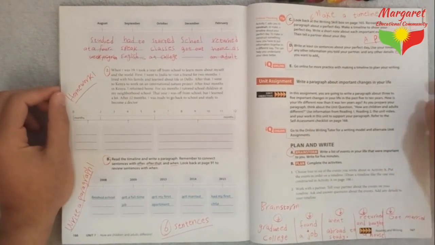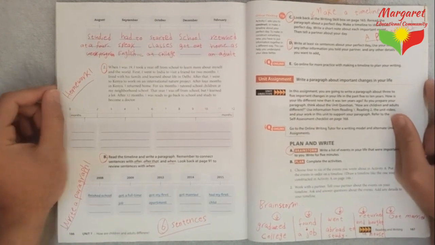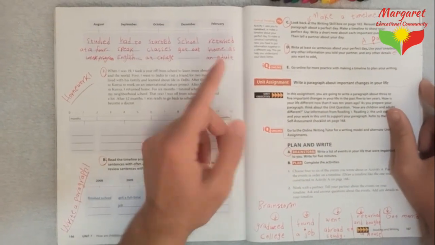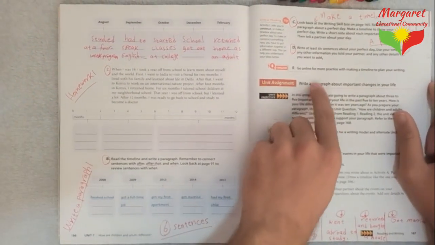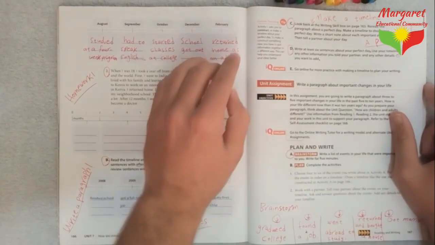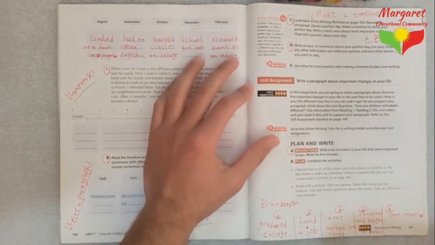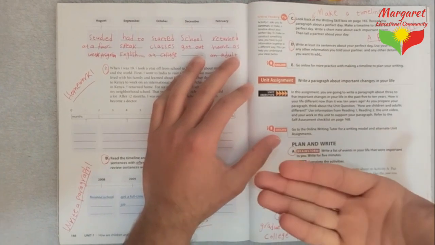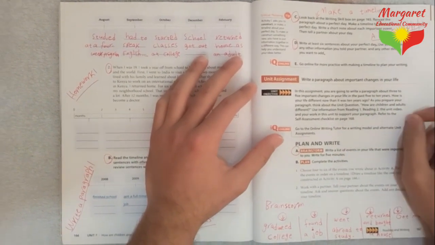The last section of our paragraph, guys, is the unit assignment. The unit assignment says, write a paragraph about important changes in your life. Important events that happened in your life that changed everything.